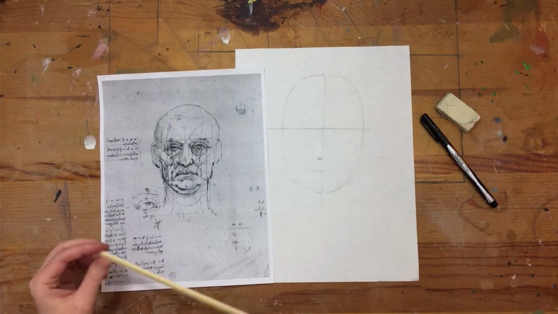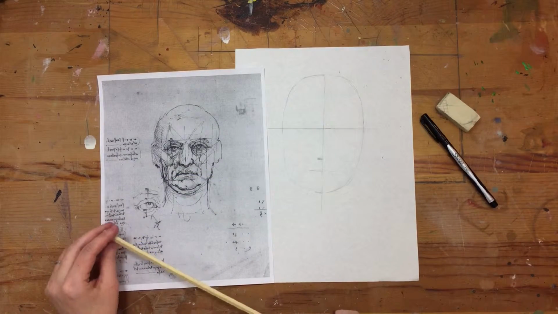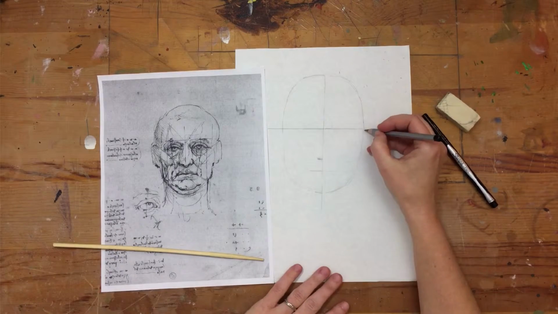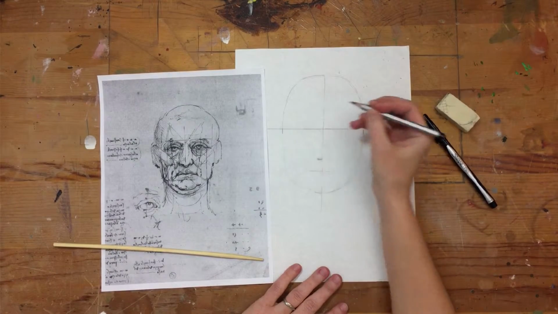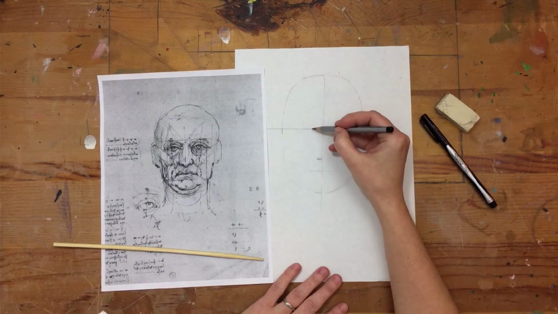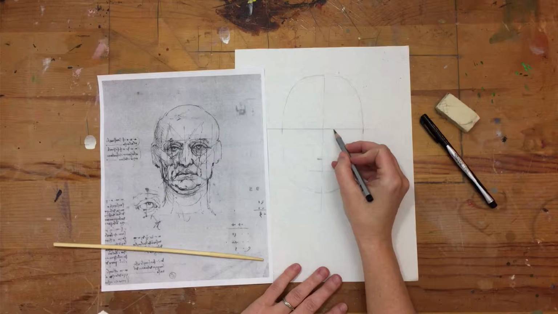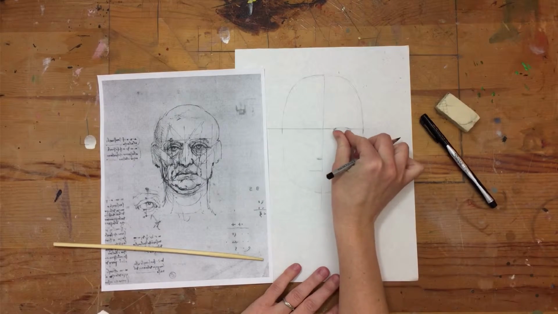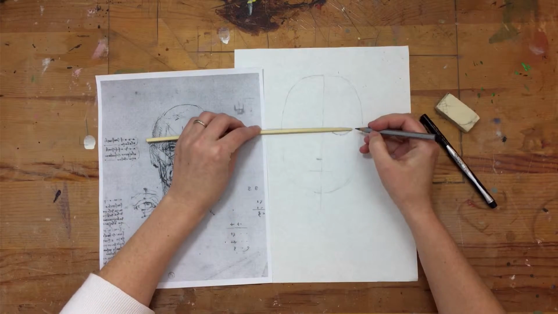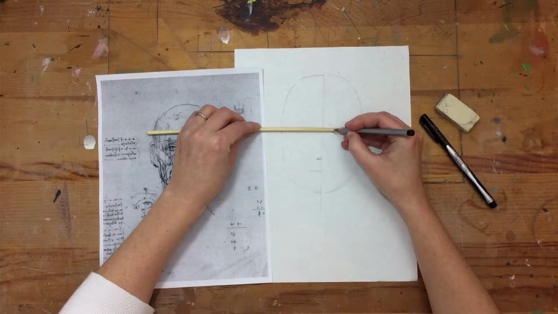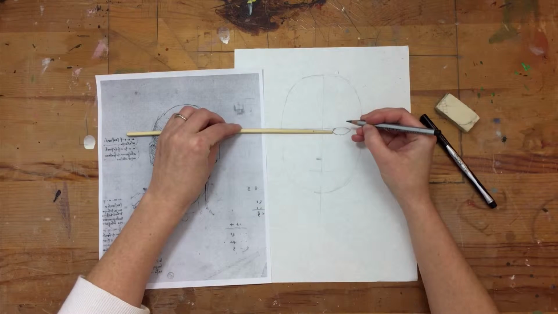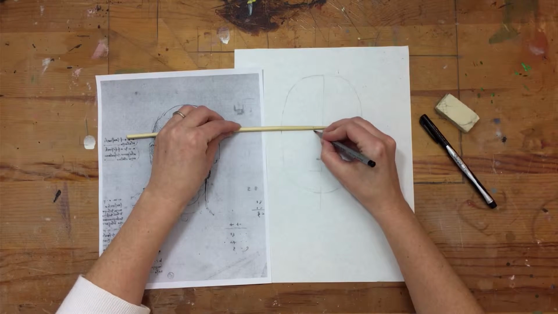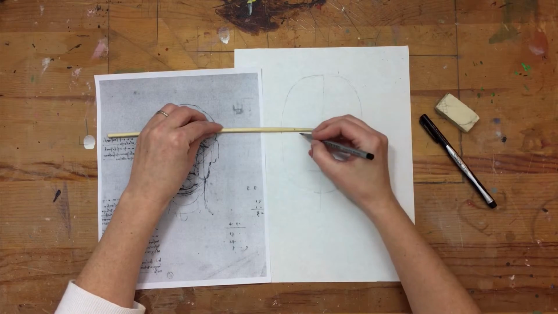Now here's some cool tricks. Now this is the rule of 5. What that means is if you have 2 eyes, here's our eyes, let's say we take that eye and we take that measurement of that eye, I'm going to bring it over here, and then we take that same measurement right here.